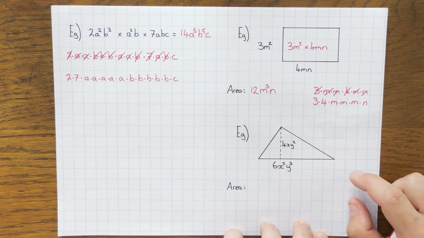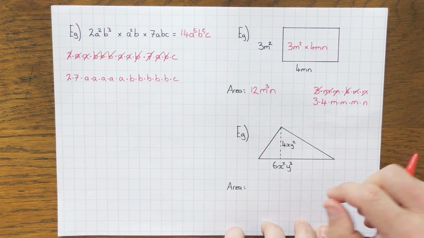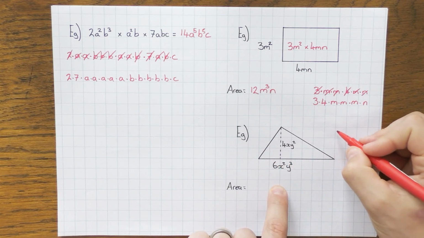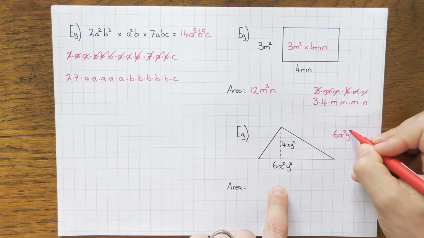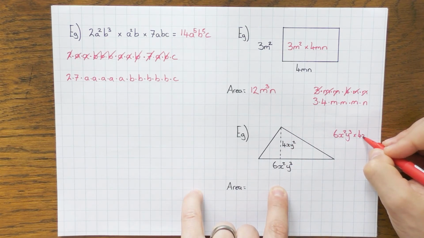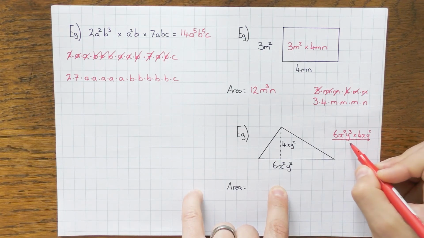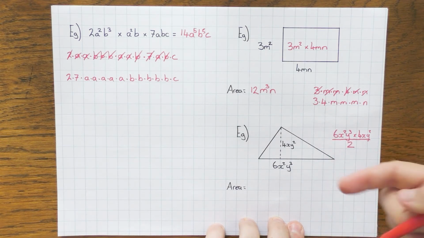And I thought I'd just throw in a triangle here, just to show you how to do this one as well, and also raise 1 point. So remember, to work out the area of a triangle, it's the base, which in this case is 6x squared y cubed, times by the height, which is 4xy squared. But don't forget to half it, guys. So often people forget to half to find the area of a triangle. So I'm going to ignore the half just for now.